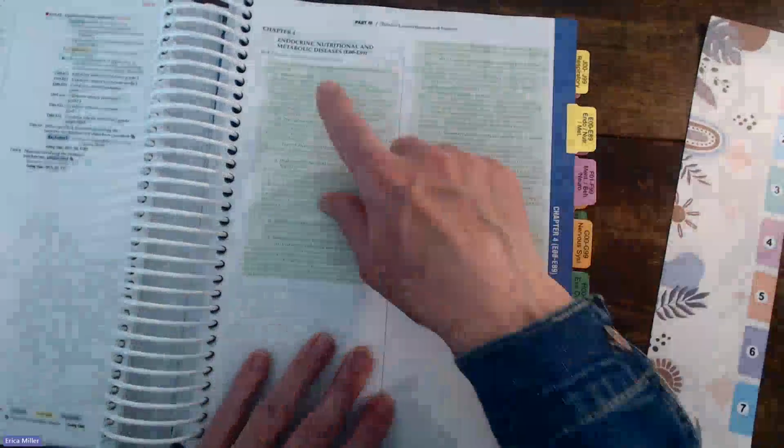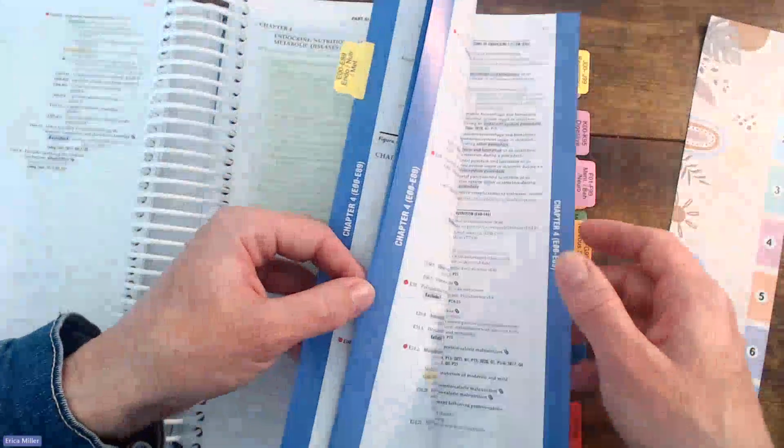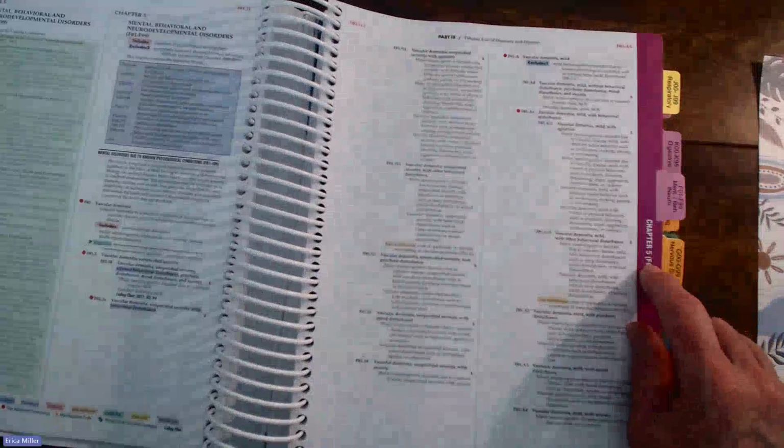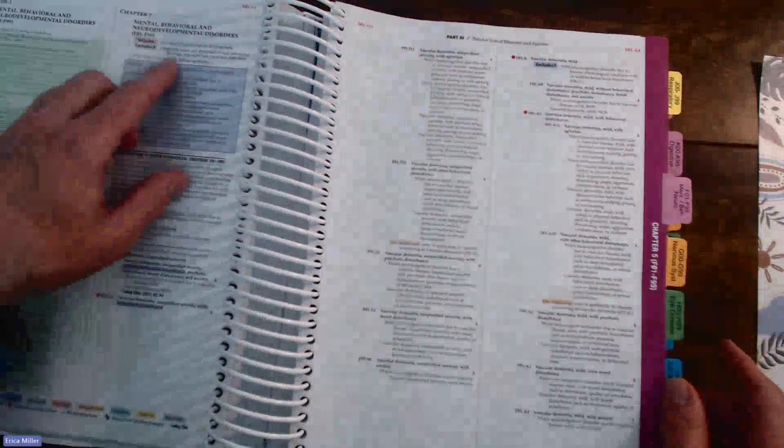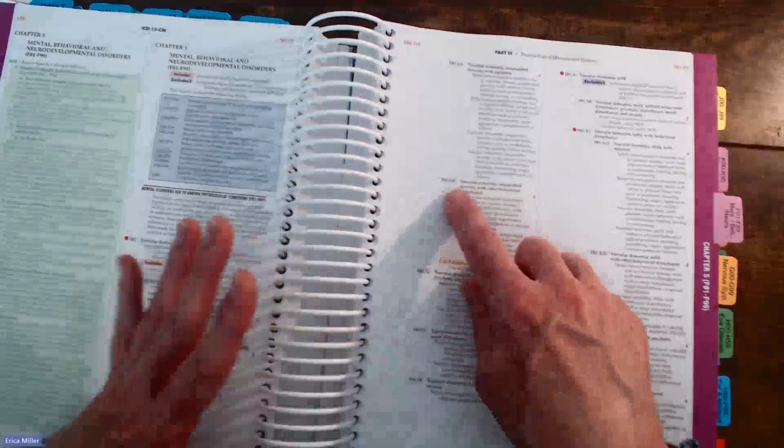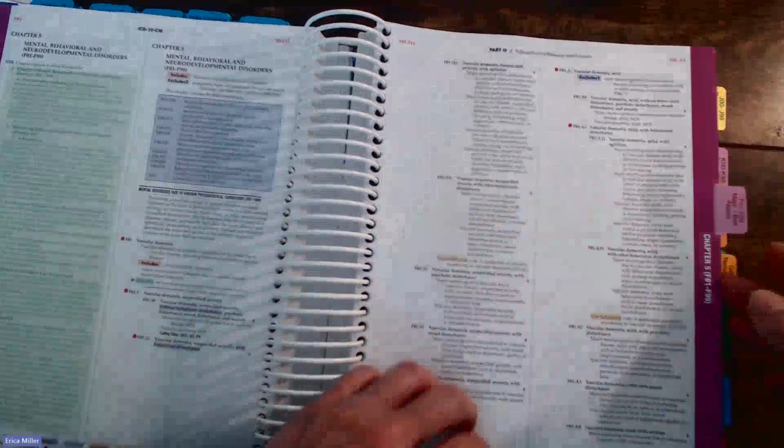The next chapter is chapter 4. This is your endocrine, nutritional, metabolic diseases. So think diabetes, okay? Diabetes, thyroid conditions, glandular conditions. All right, moving on. Chapter 5 is what I refer to as F codes. These are your mental health and neurodevelopmental disorder codes, F01 through F99. Also keep in mind that the 3 characters are just the categories and will need additional characters to fully expand to describe your patient's condition. All right, moving on.